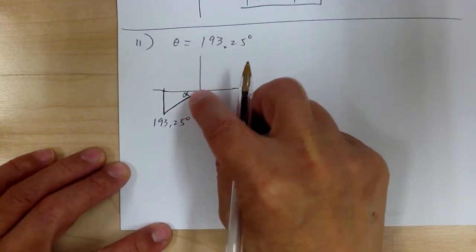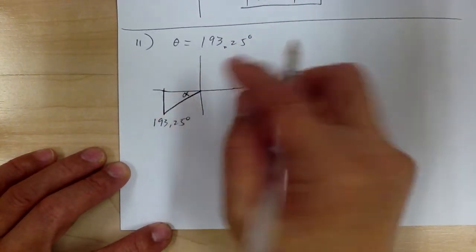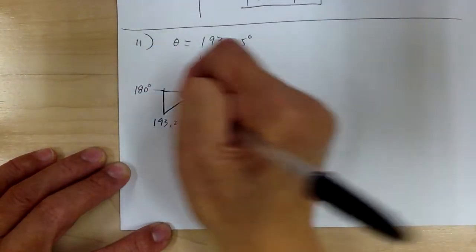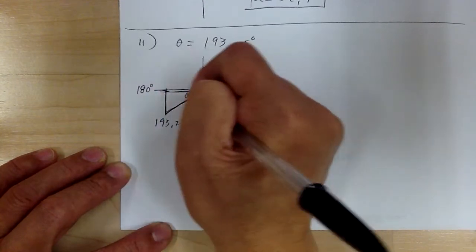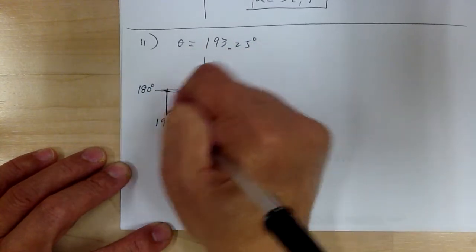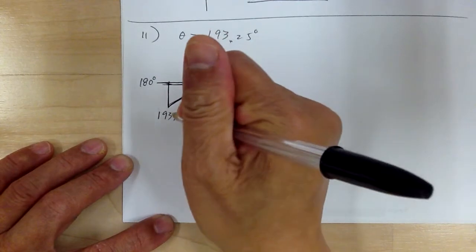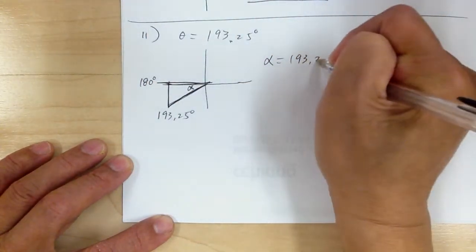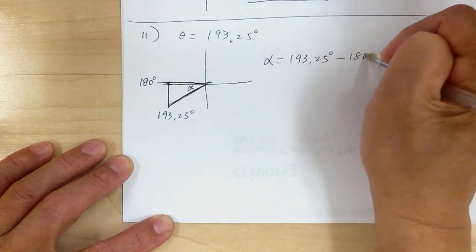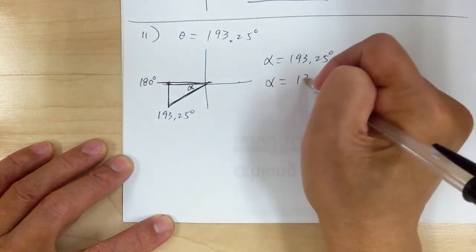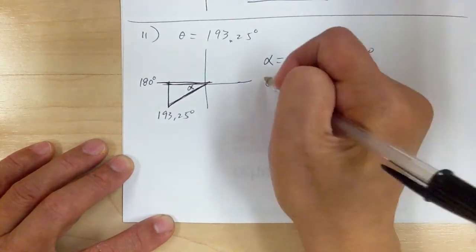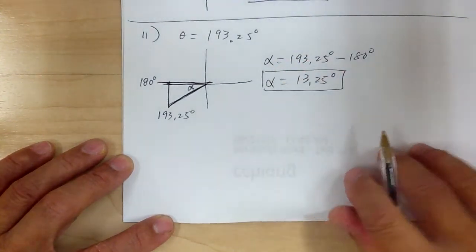Again, your reference angle is the angle right over here for that triangle. In this case, this would be 180. Again, there are two sides to the angle, so here's your angle, one side here, one side here. You just use the big number minus the small number. So alpha equals 193.25 minus 180. Alpha equals 13.25 degrees. Okay, let's go to 13.